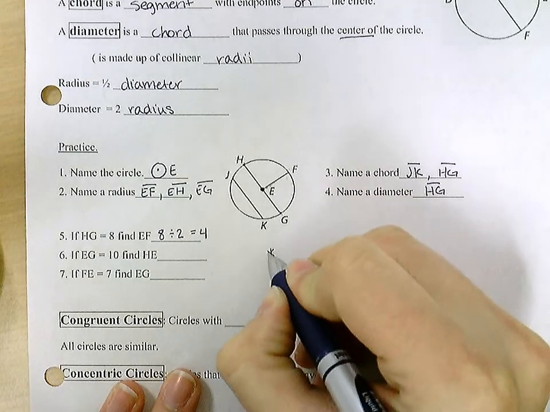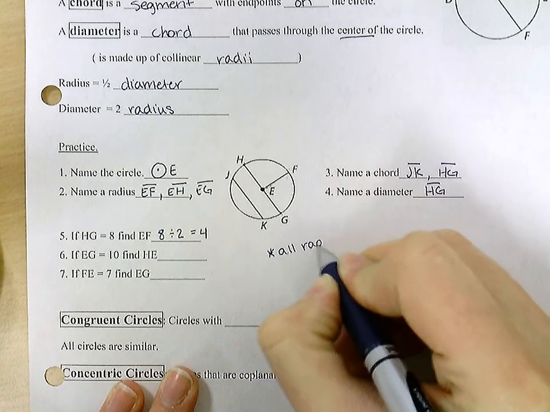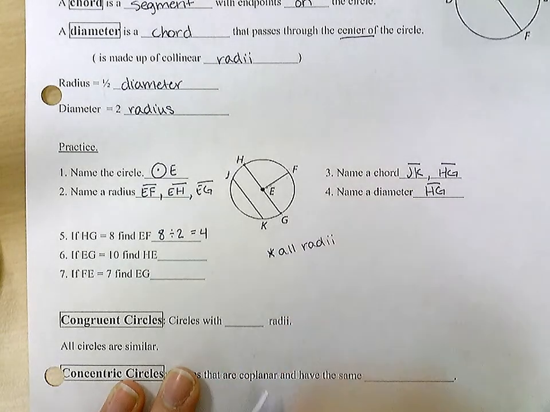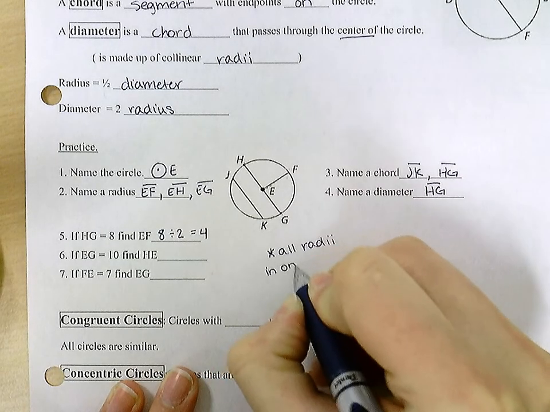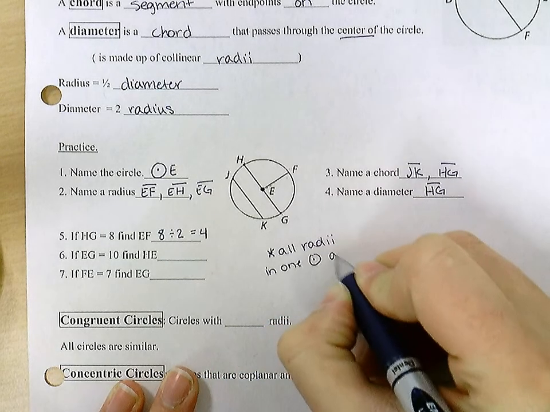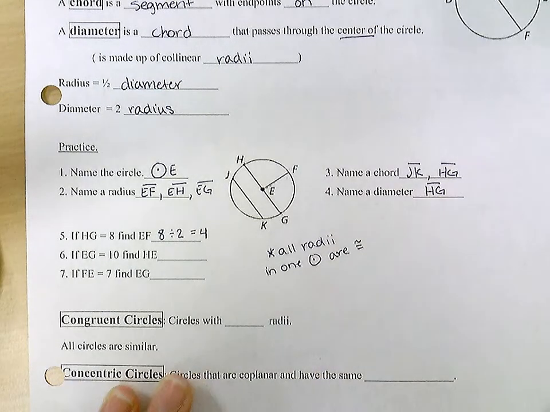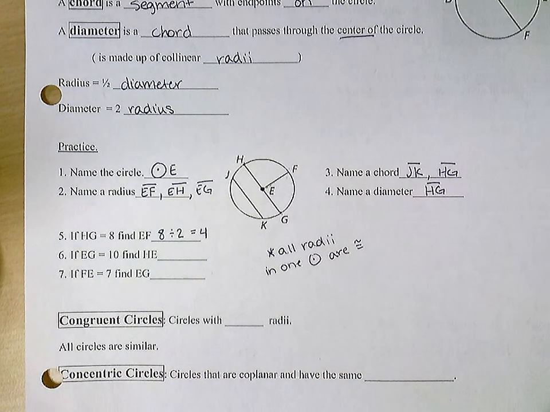So again, all radii in one circle are congruent. So if you find one of the lengths of your radii, all of the lengths are going to be the same.